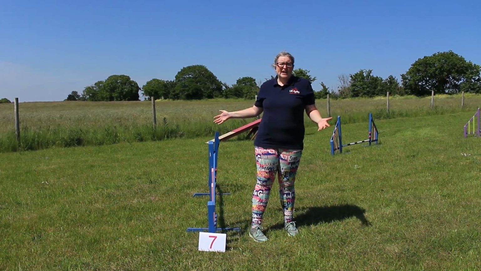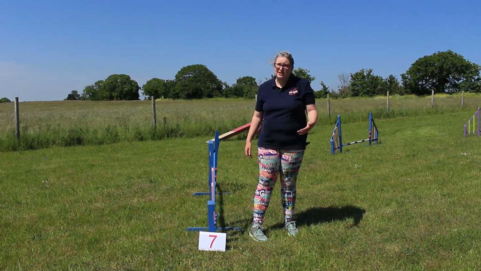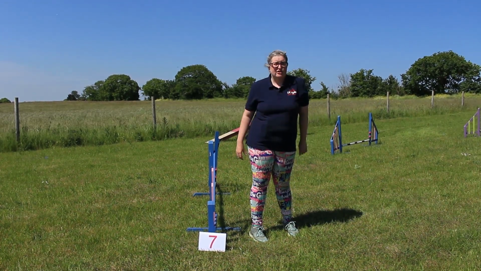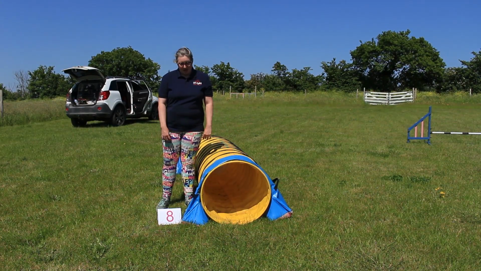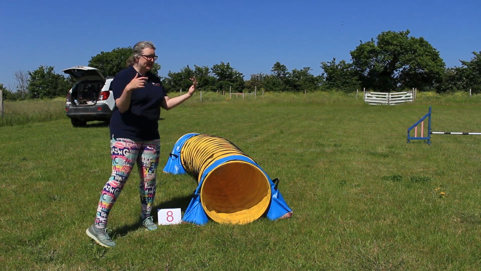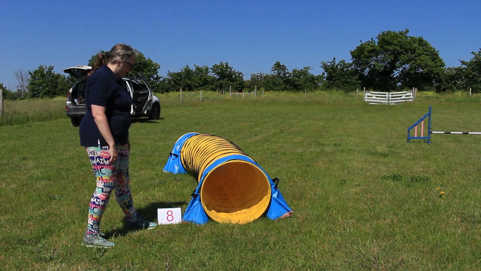And you may find that one angle is actually way better than the other anyway, so that it doesn't really make much difference, and most people go the same way. But sometimes it's interesting. I've set number 8 next to my tunnel, and it's near the tunnel entrance. So again, what the judge is saying, or whoever set this course up, is that I want you to take this end of the tunnel.